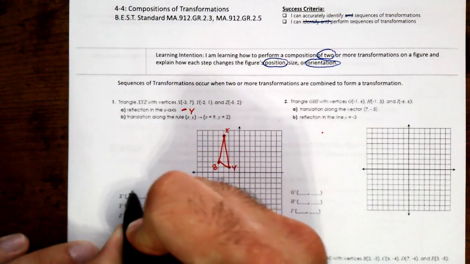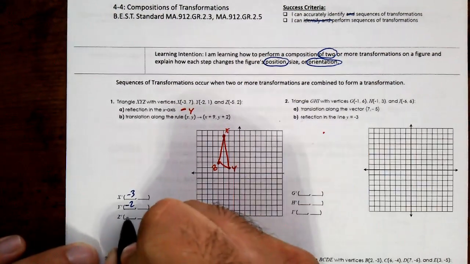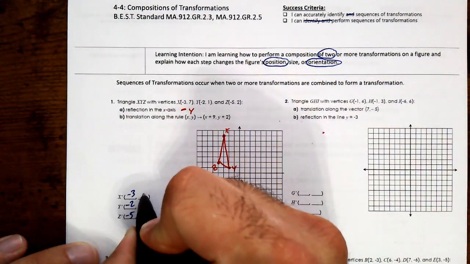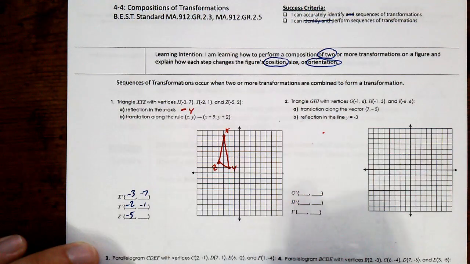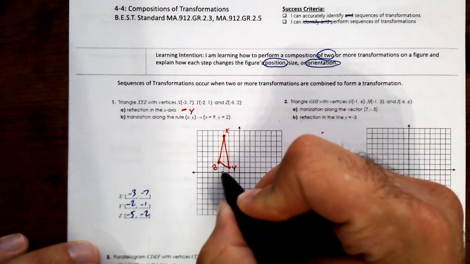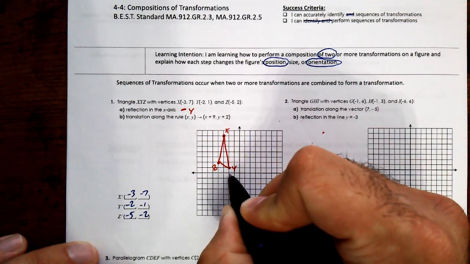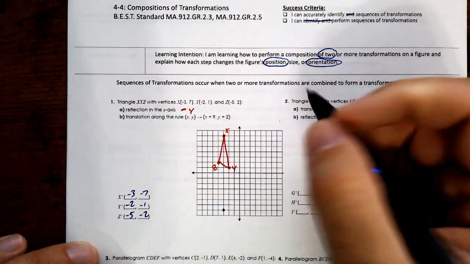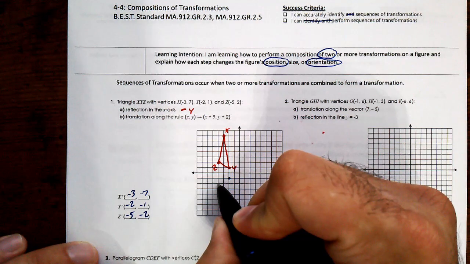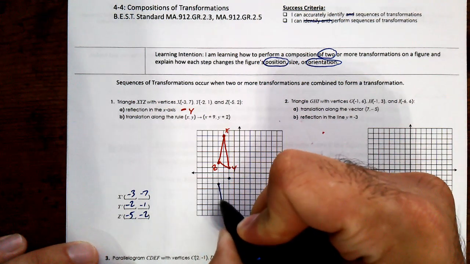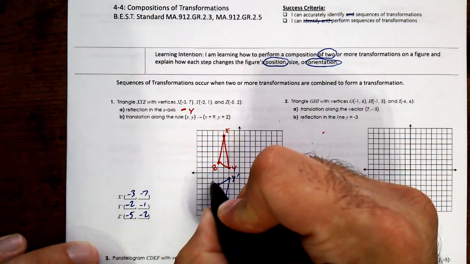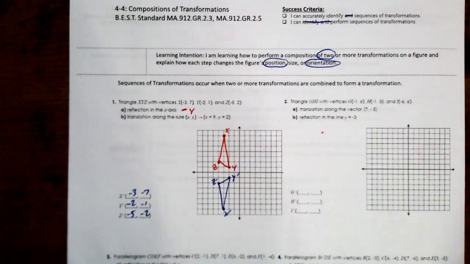x stays the same all the way down, so we can fill that in. -3, -2, -5. But the y's have to change. It's going to become a -7, -1, -2. So if we were to graph that out, we're at -3. So 1, 2, 3, -7, -2, -1, and -5, -2. X prime, Y prime, Z prime. And we're done, right? Nope, because we have another one to do.